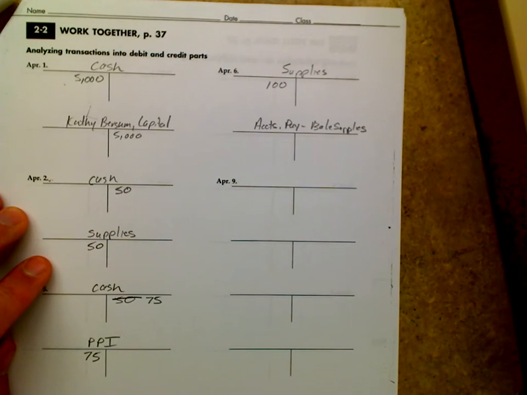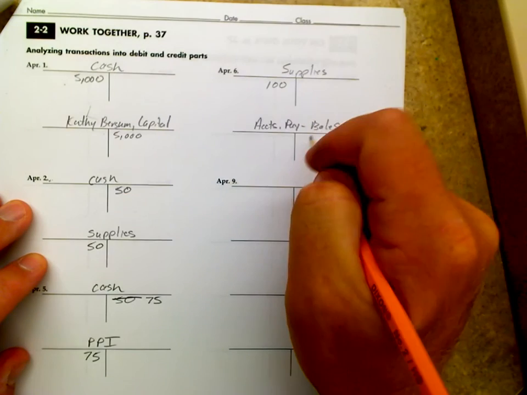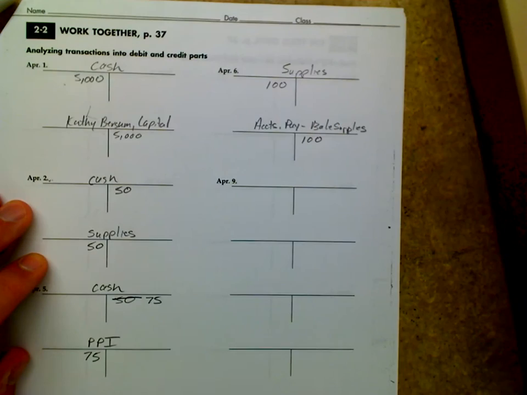Perfect. Accounts payable, that's a liability, right? So are we increasing or decreasing accounts payable? Increasing. Okay, so when we increase a liability, are we going debit side or credit side? Credit, $100.